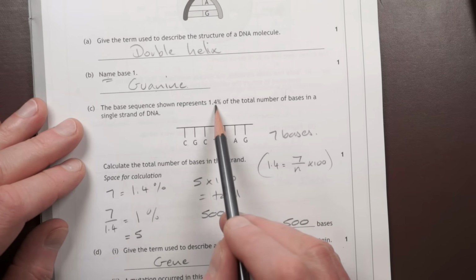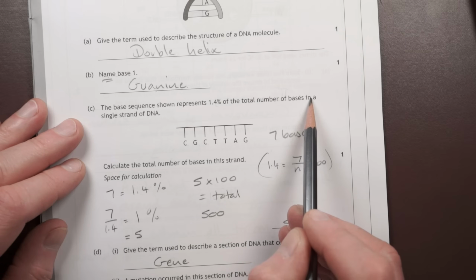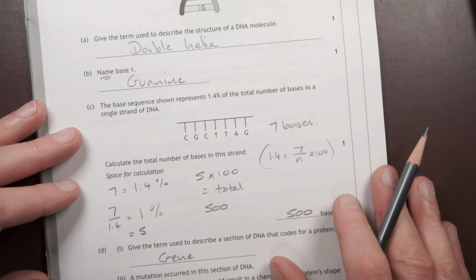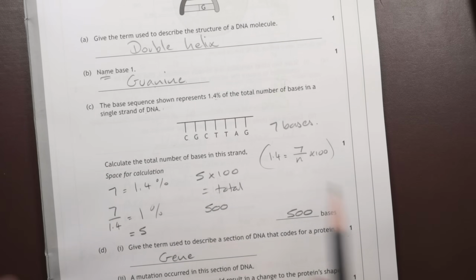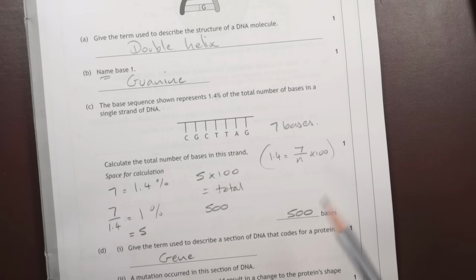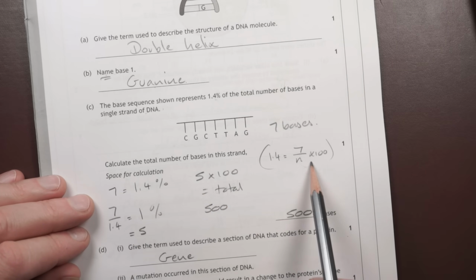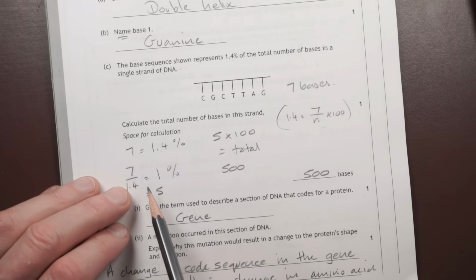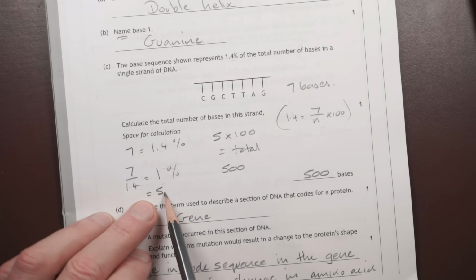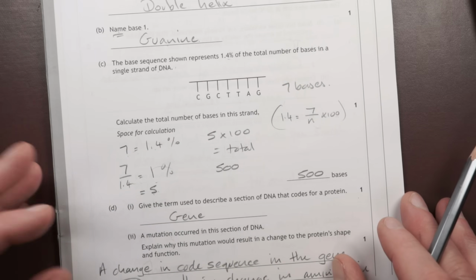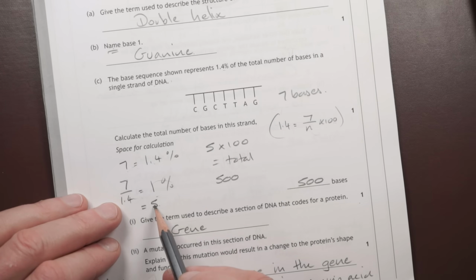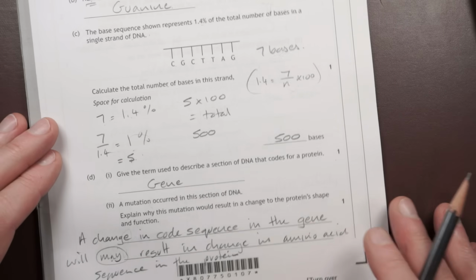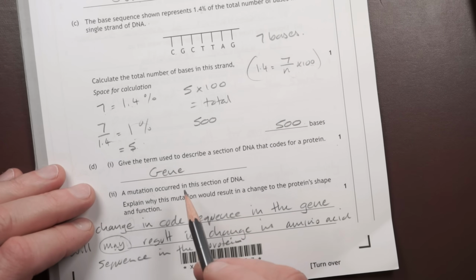The base sequence represents 1.4% of the total number of bases in a single strand of DNA, right? Calculate the total number of bases in this strand. So there's a couple of ways you can do it. You can do it by a percentage calculation, or you can just say that 7 equals 1.4%. So 7 divided by 1.4 is going to equal 1%. So 5 equals 1%. And multiply that by 100, you're going to get 500 bases. So I think that's the answer. If you do it that way, you'll get the same answer.